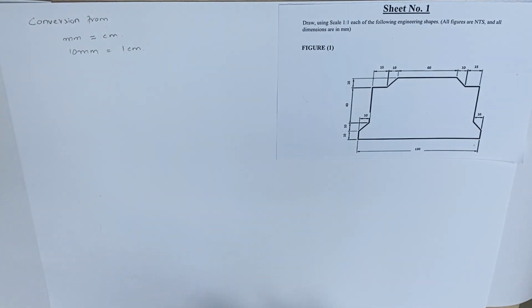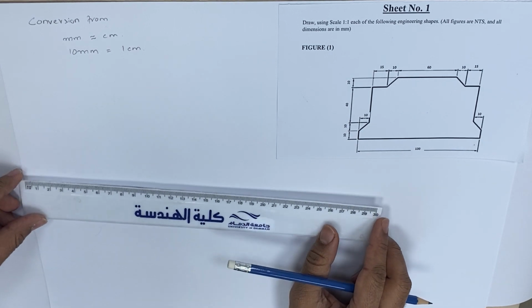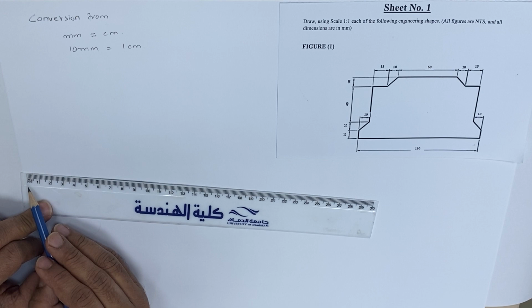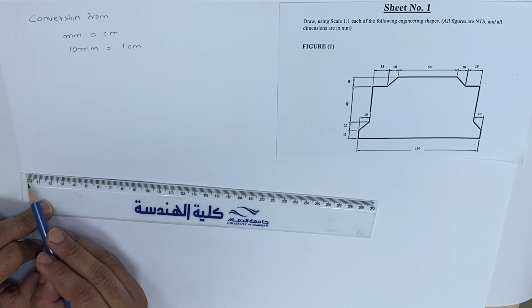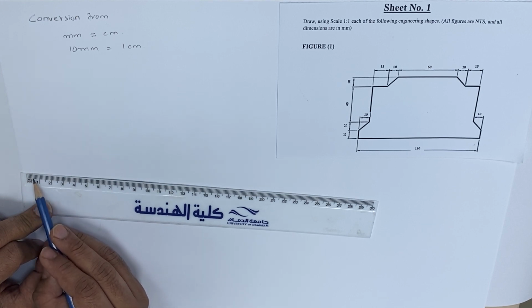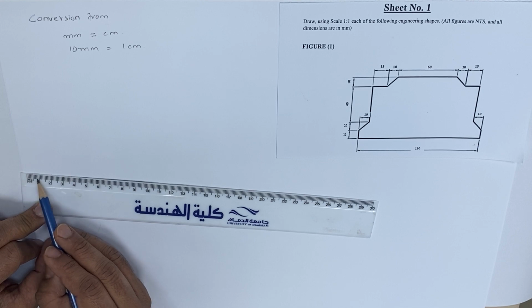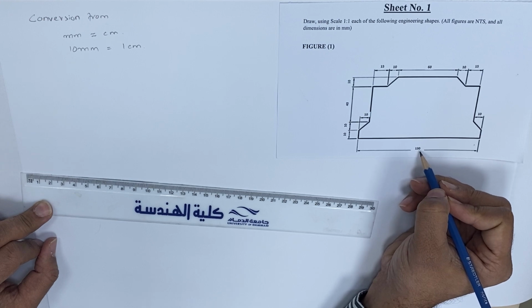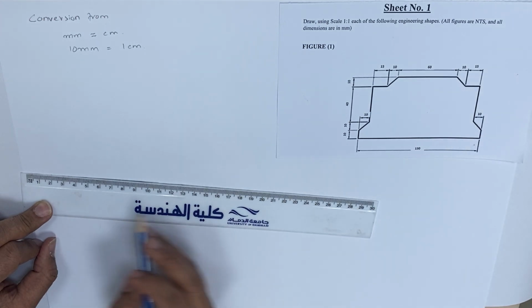Here we have a scale. In this scale you can see that all dimensions are in millimeter and centimeter, like 1, 2, 3, 4, 5, 6, 10. This is 10 millimeter, which means 1 centimeter. So here we have the first dimension of 130 millimeter, which means 13 centimeter.